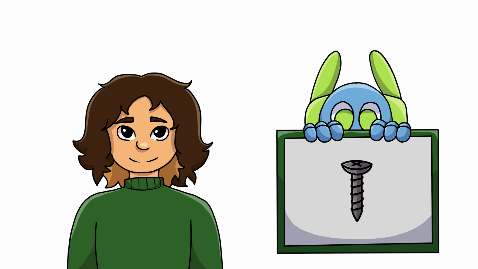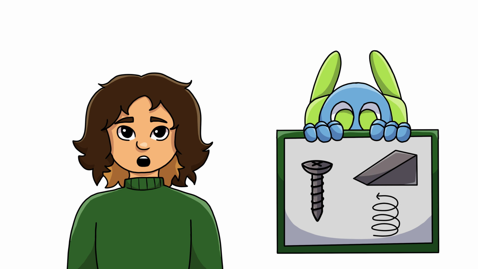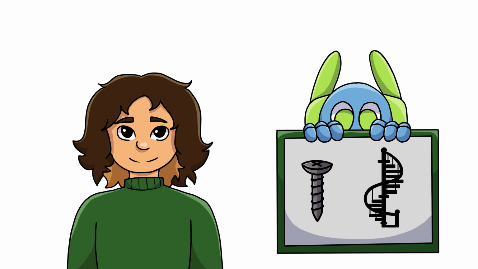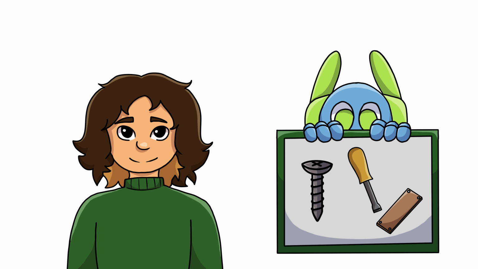A screw is a simple machine that gives you a mechanical advantage as well, and it's pretty similar to the inclined plane. It's essentially an inclined plane wrapped around a rod in a spiral, sort of like a spiral staircase, which could be considered a mixture of a screw and an inclined plane as well. A screw also needs a lever in order to work properly, like a screwdriver, so you can twist it into pieces of wood to hold them together, for example.